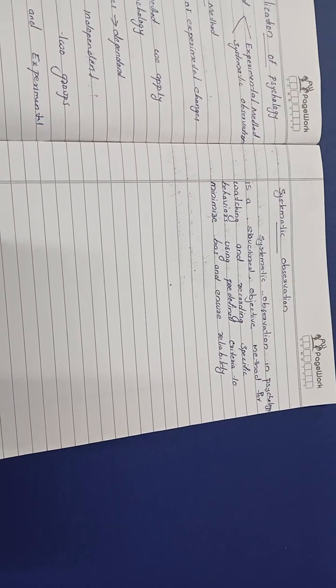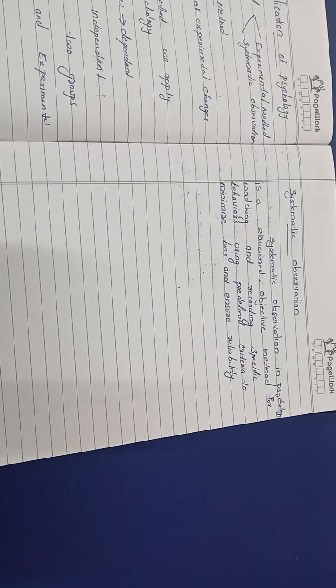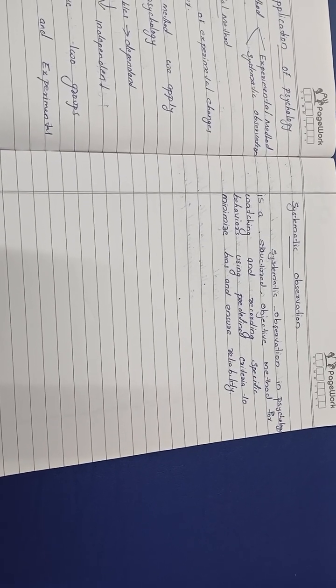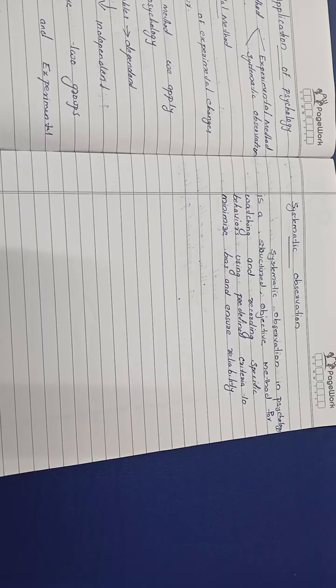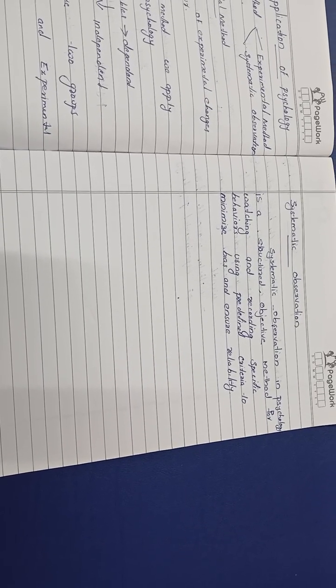But in our day to day assessment life, we use the systematic method. The systematic method has a lot of steps: observation, subjective, objective, analysis, recording, and so on. We have to conclude by systematic observation.